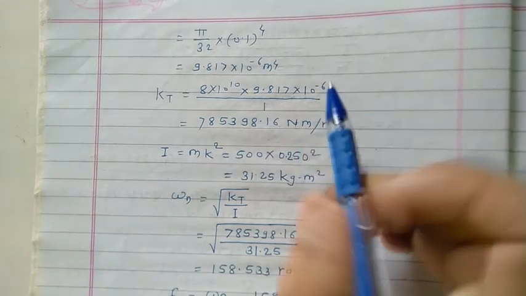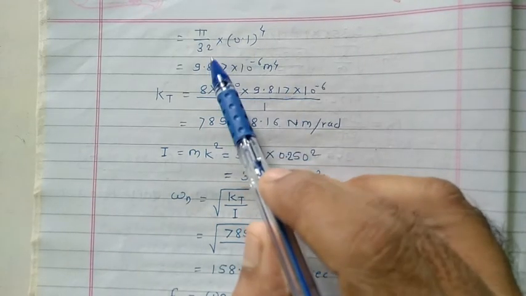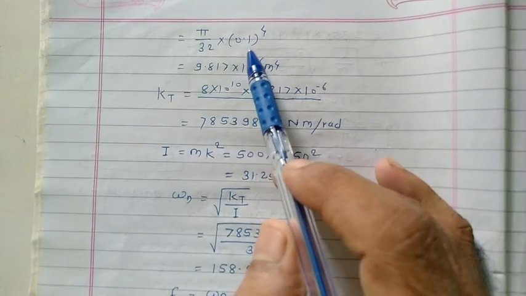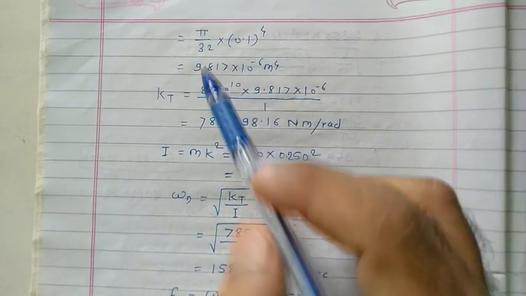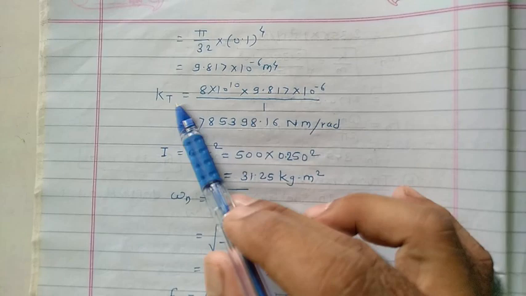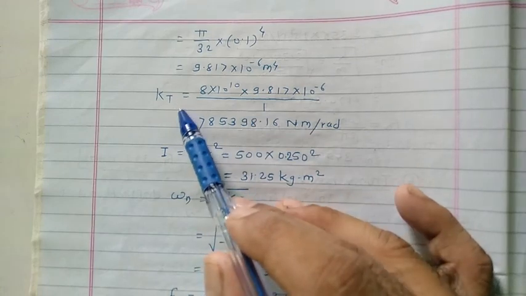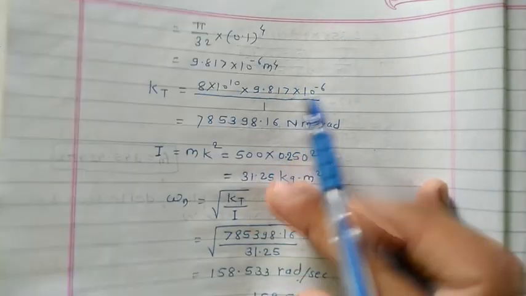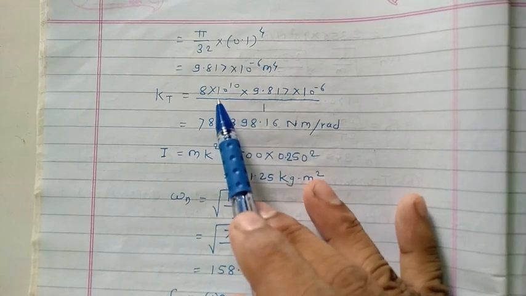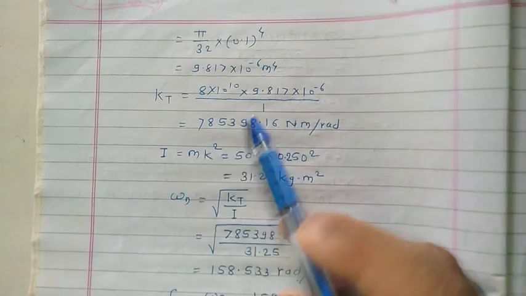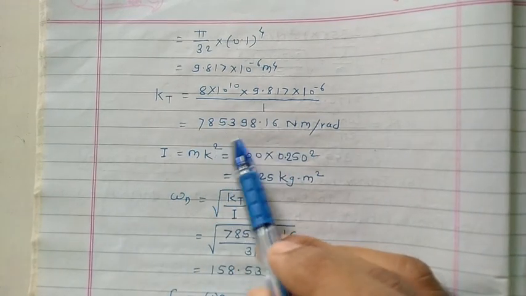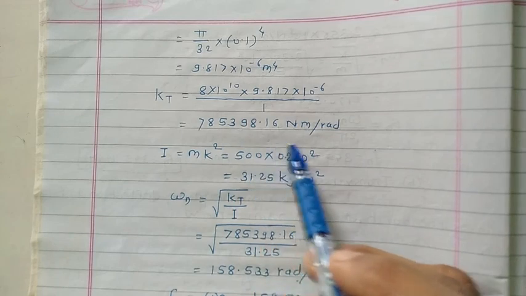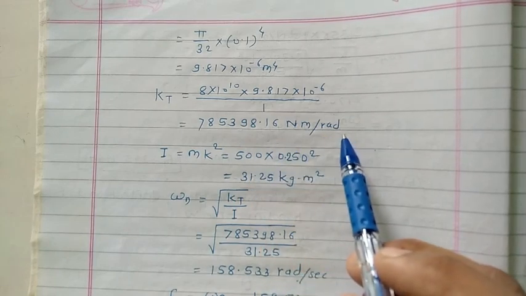Get the value for J, pi by 32 into d raised to 4, meaning 0.1 raised to 4. Once you get J, get kT. kT is nothing but GJ divided by L. Substitute the value for every term, and kT equals 785398.16 Newton meter per radian.